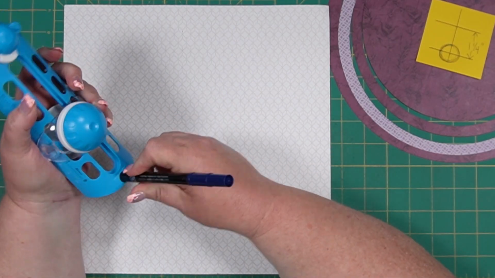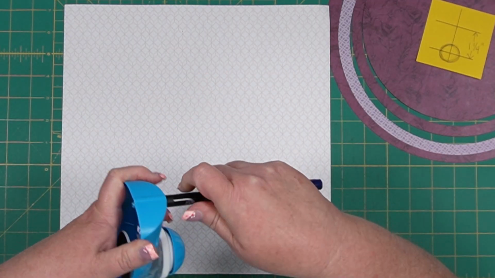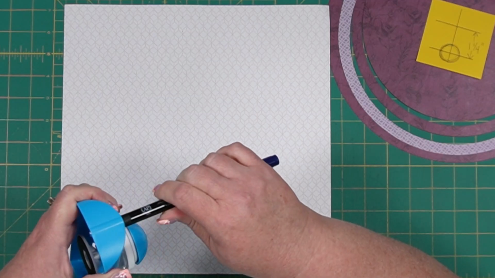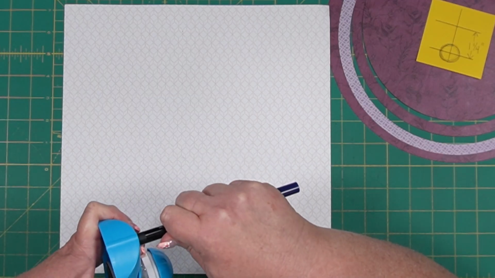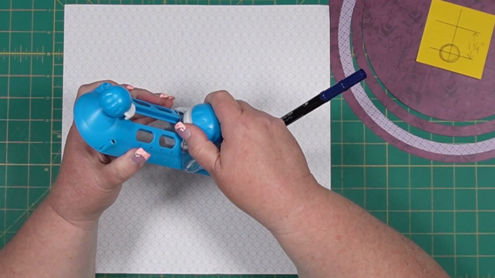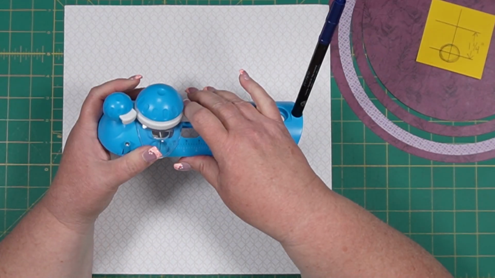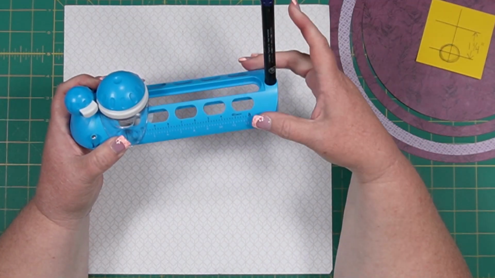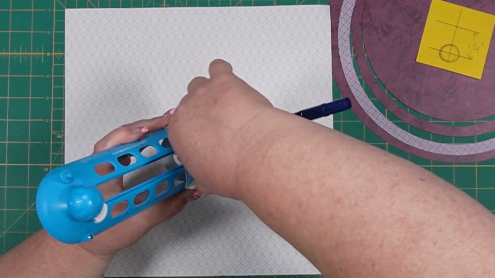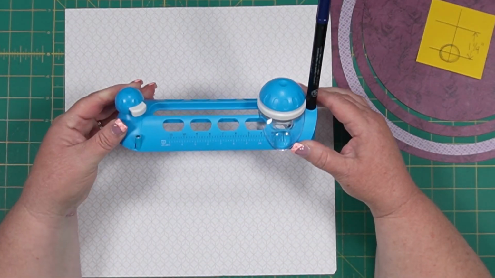Although you probably could pop the pen in there, I just don't think it would work quite like you want. All right, so you push it in as far as you can, and I'm thinking that is going to be far enough. And then I'm going to slide this in here. We're going to draw a big circle, and then we'll draw a small circle so you can see just how small it can get, okay?